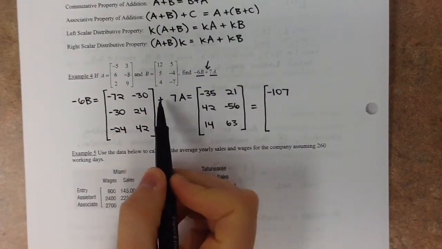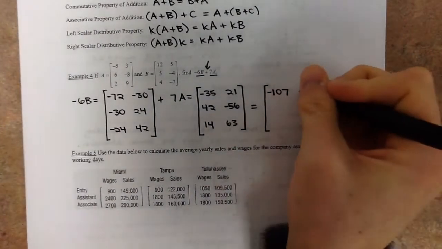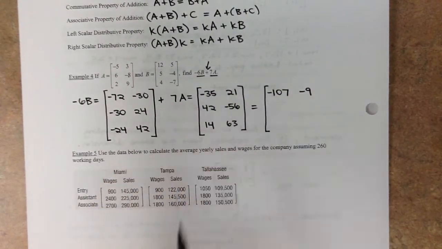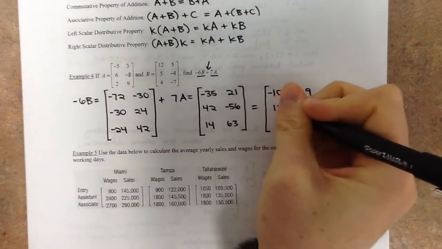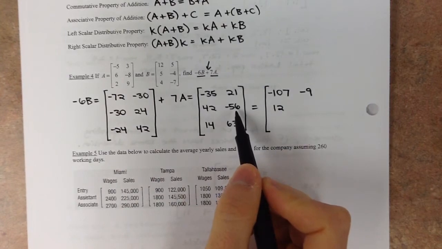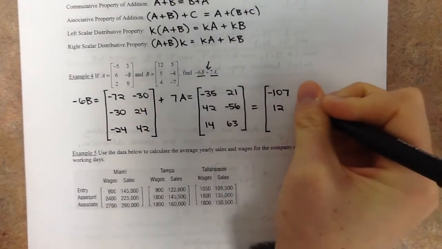A negative 30 plus a positive 21 gives me a negative 9. A negative 30 plus a positive 42 gives me 12. Positive 24 and a negative 56 gives me a negative 32.